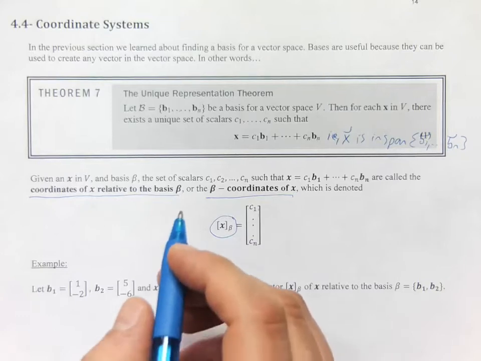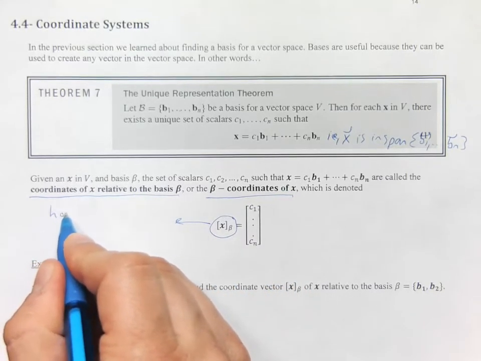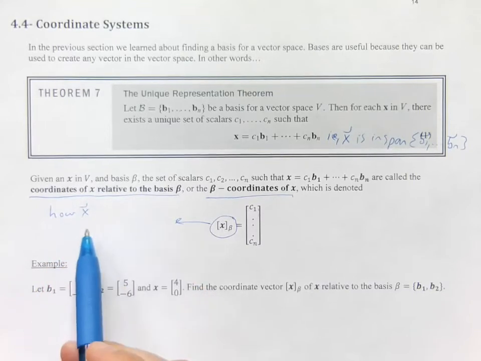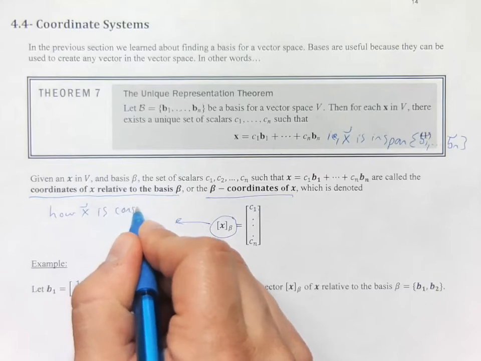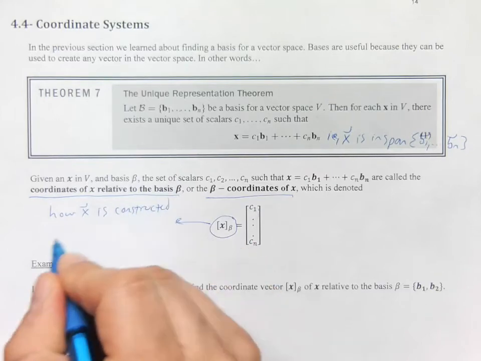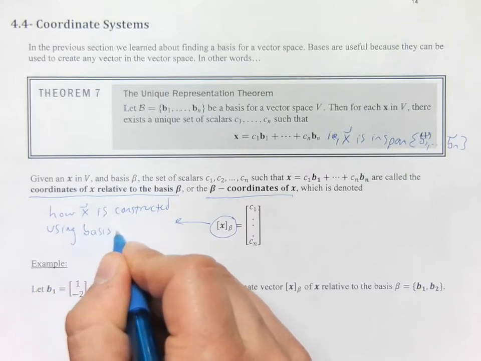One way to think about this definition is how the specific vector x is constructed using the basis beta.